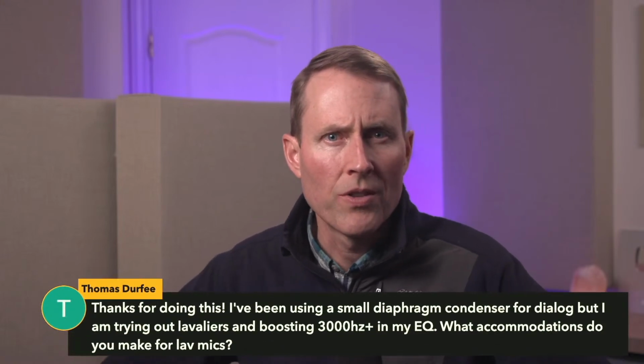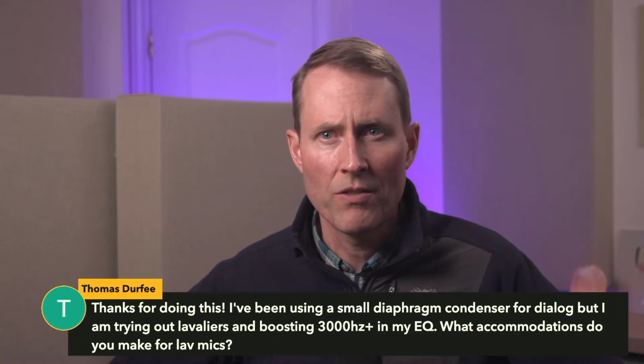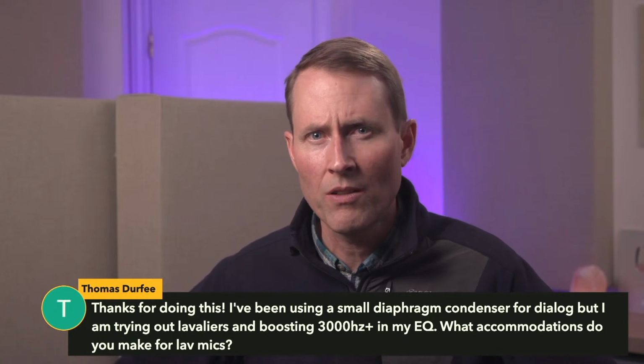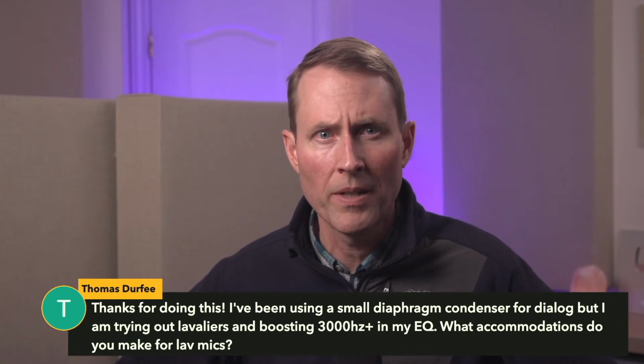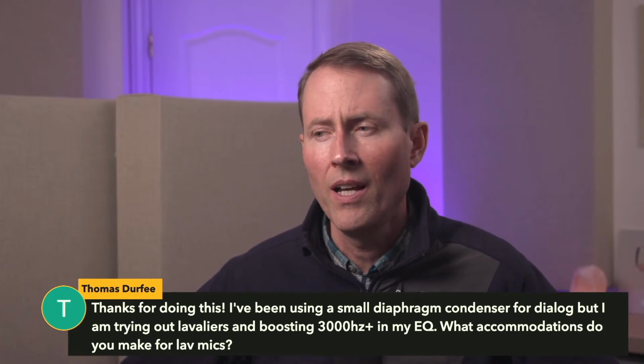Okay, Thomas, thanks for doing this. I've been using a small diaphragm condenser for dialogue, but I'm trying out lavaliers and boosting 3000 hertz in my EQ. What recommendations do you make for lav mics?